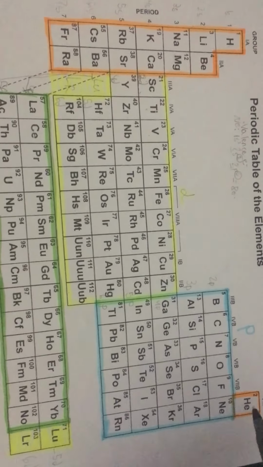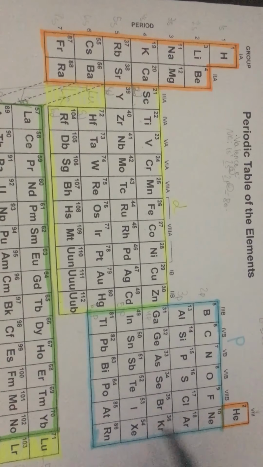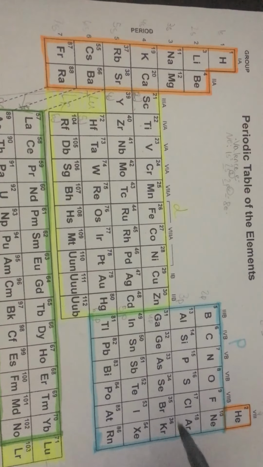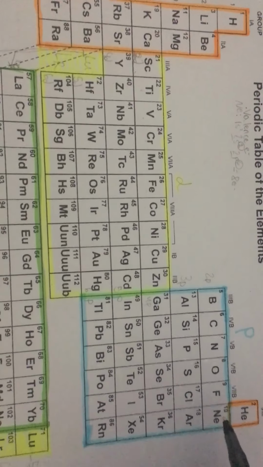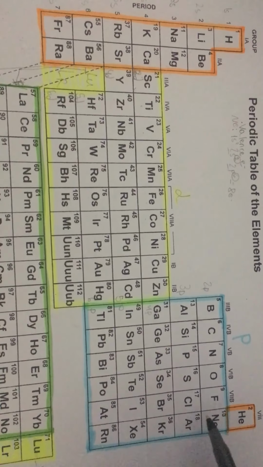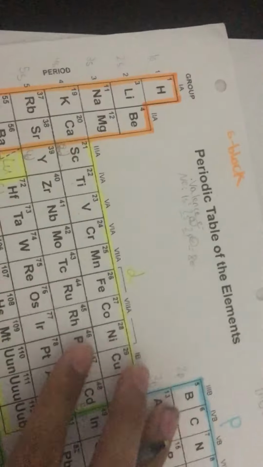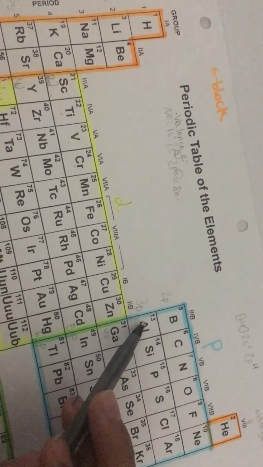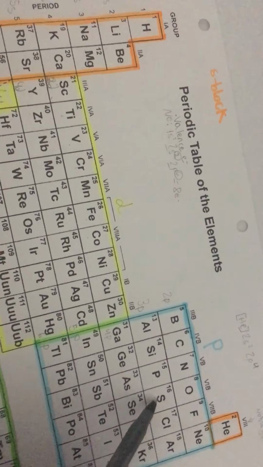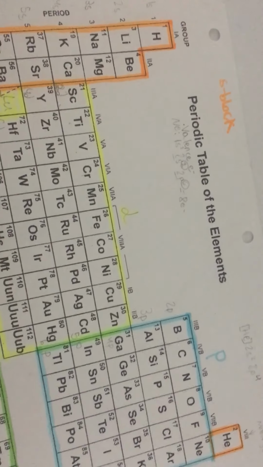And in order to do the longhand configuration, we would be able to go from one of these noble gases right here at the end of the row. So let's say if we want to go to sulfur, we would go from neon, the neon noble gas, and we would write neon in brackets, and then we would go back to here, and say 3s2 and then 3p4, because we're only going to sulfur, and that's it.